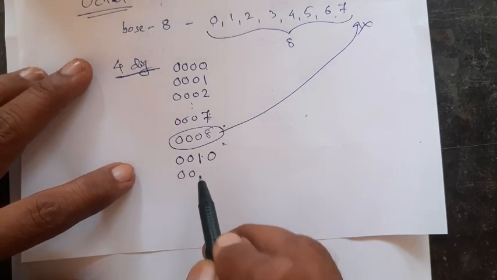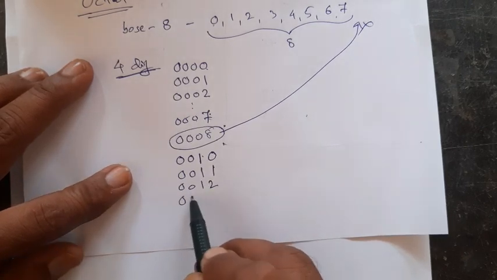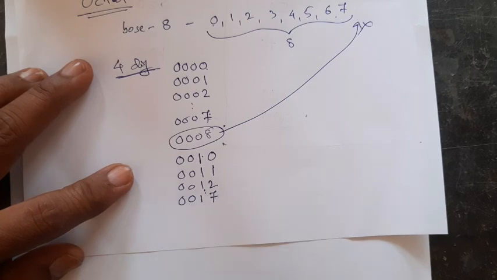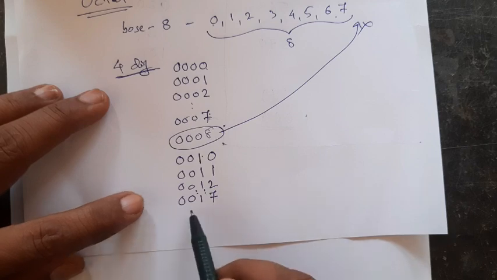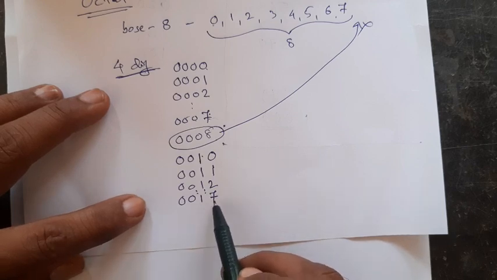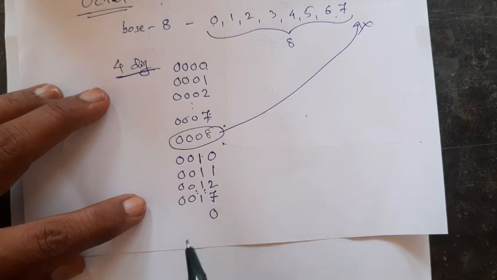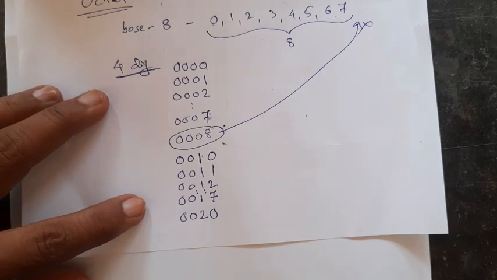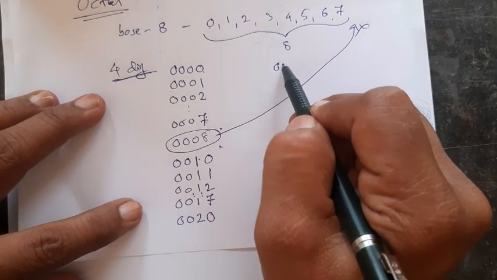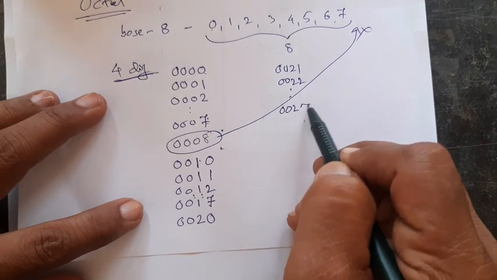Now the numbers will continue 0 0 1 1, then 0 0 1 2, up to 0 0 1 7. And again you will observe that after 0 0 1 7 I cannot write 0 0 1 8, because 7 is the highest number in the octal number system. I will have to reset it to 0 and increase the next significant position by 1, and therefore it will be 0 0 2 0. Now you can try. The next numbers obviously will be 0 0 2 1, 0 0 2 2. We will have to continue up to 0 0 2 7.